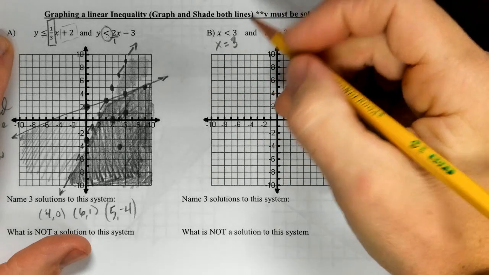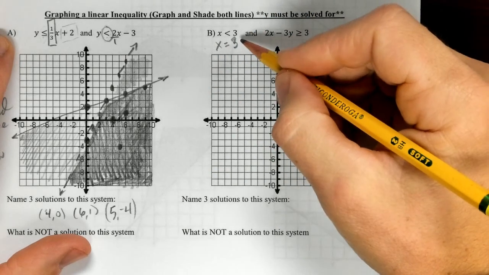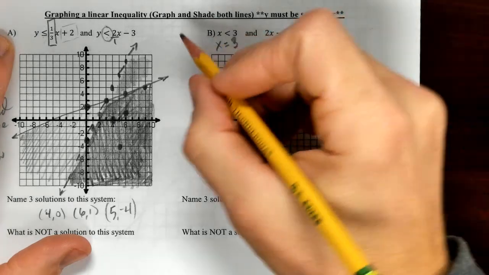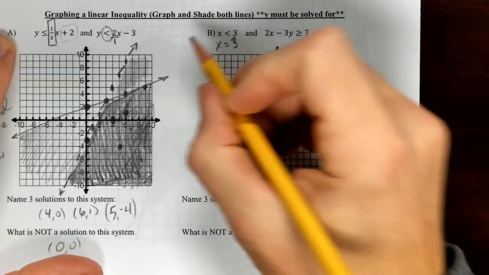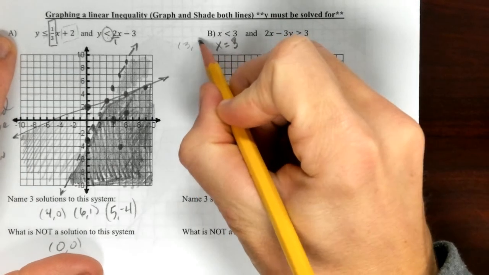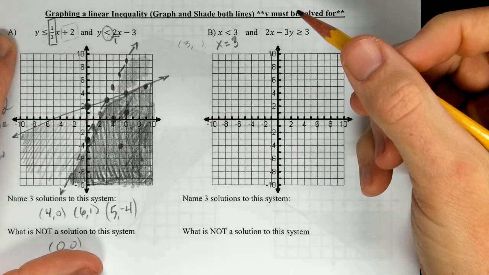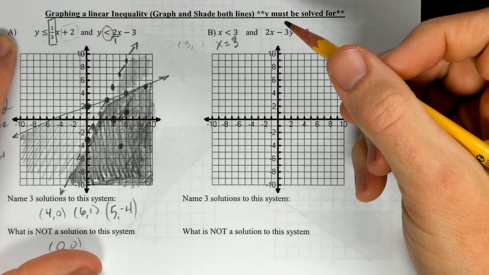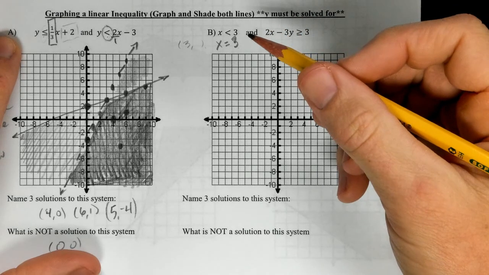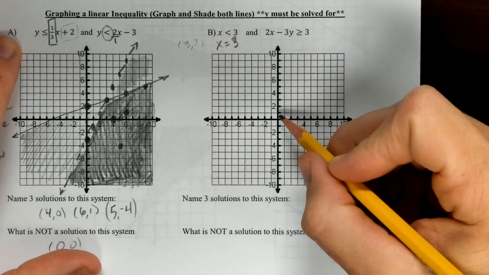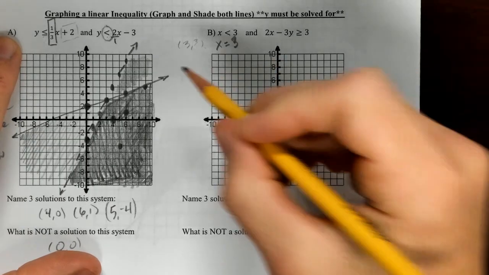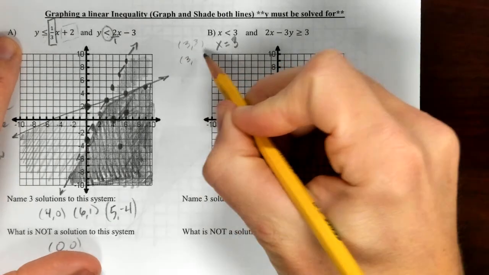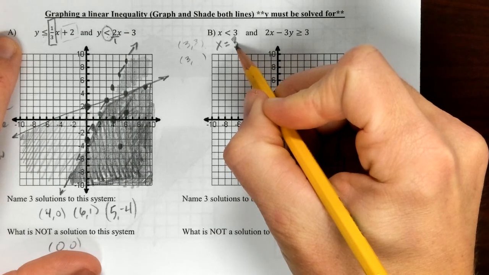Okay, so think about this, Ryan. X equals 3. Okay, so let's make a point. I'm going to say that x is 3. What do you want y to equal? I don't care. 3? Okay, so we got a point at 3, 3. So go over 3, go up 3. There it is. All right, Ryan, let's make another point. I'm going to say that x equals 3 because it has to.